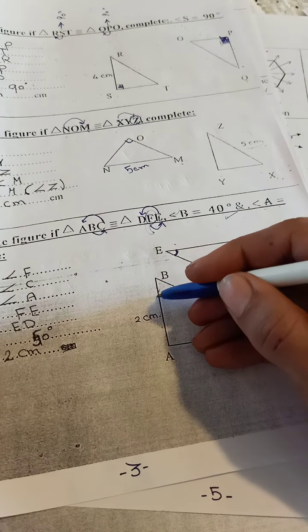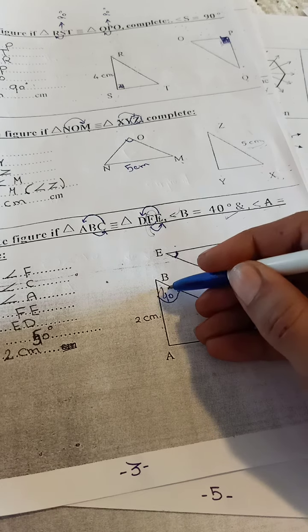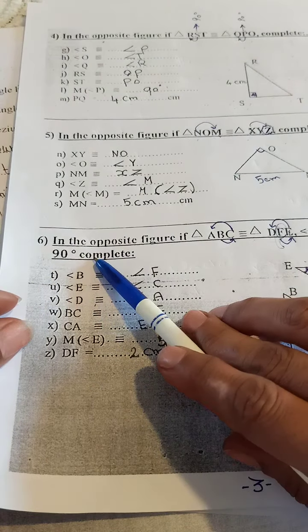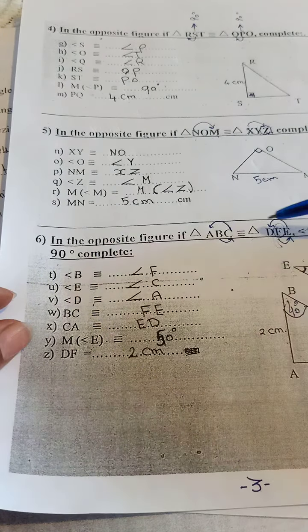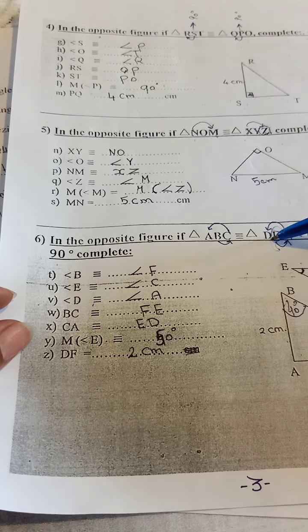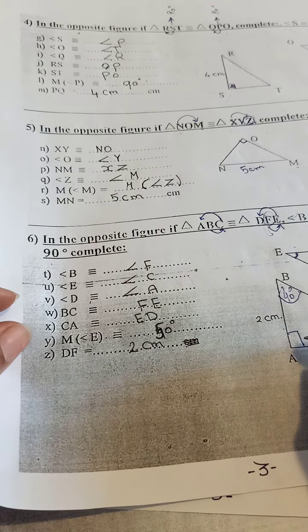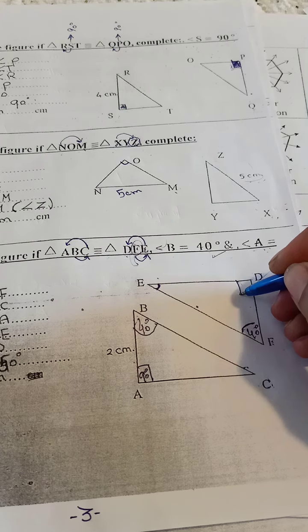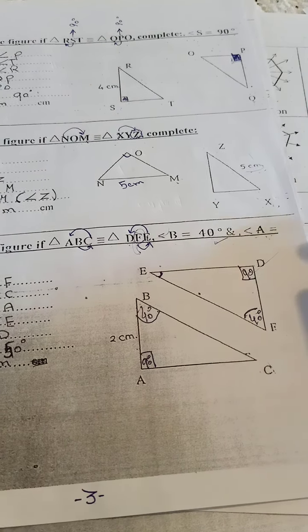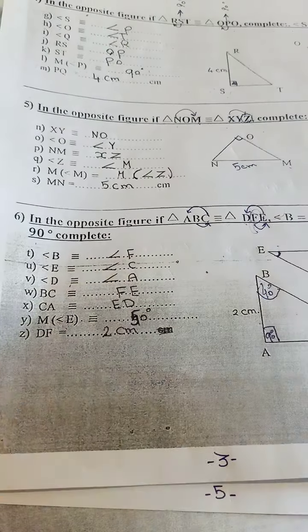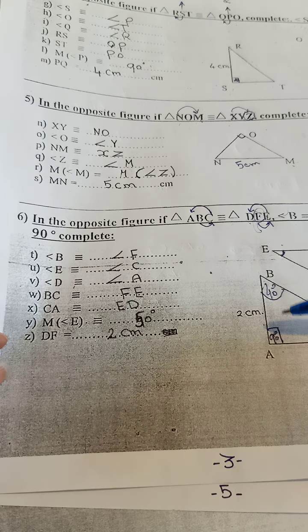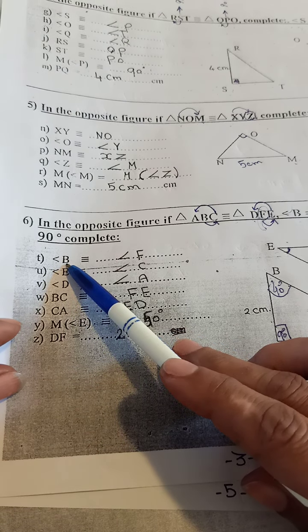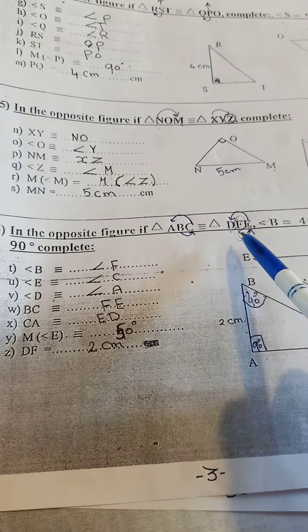And I will write here angle B equal 40 degrees from the given in our example. And angle A equals 90 degrees. Angle E, the first letter here, will be like angle D. So I will write on angle A 90 degrees, and on angle D I will write also 90 degrees. Then let's start. I have here two angles and one missing angle. Let's start. Angle B like angle F.